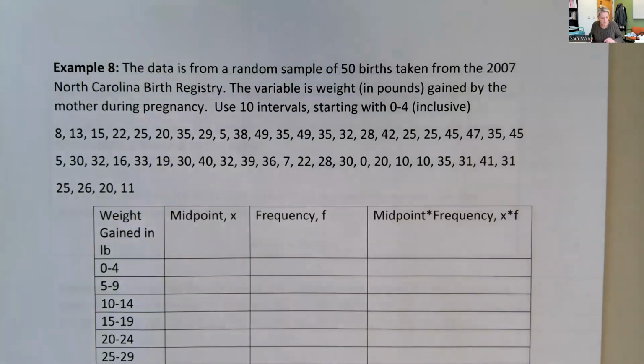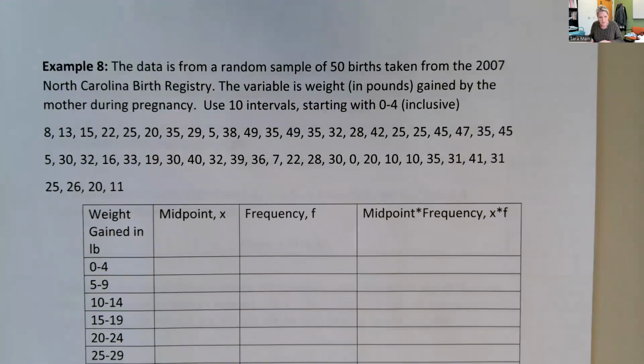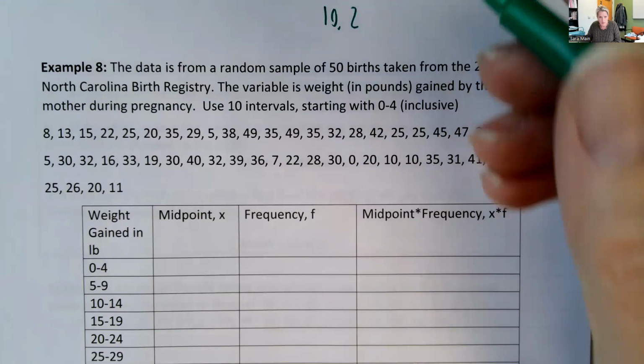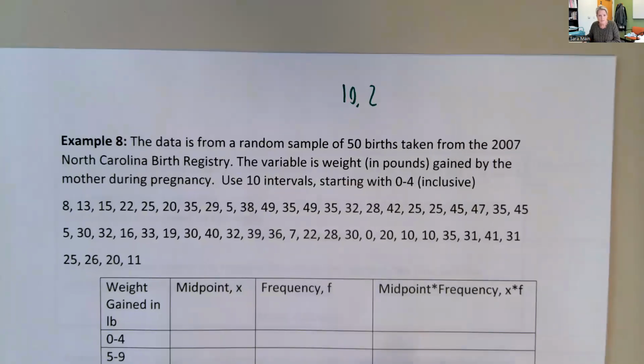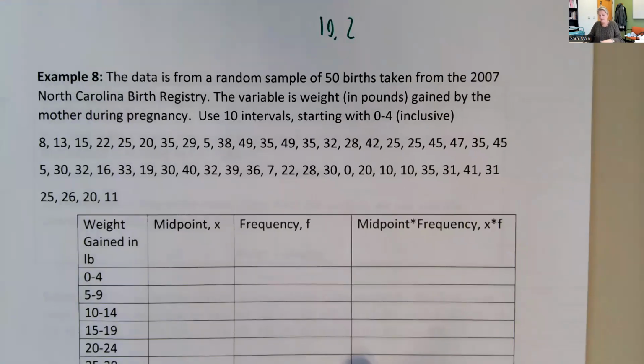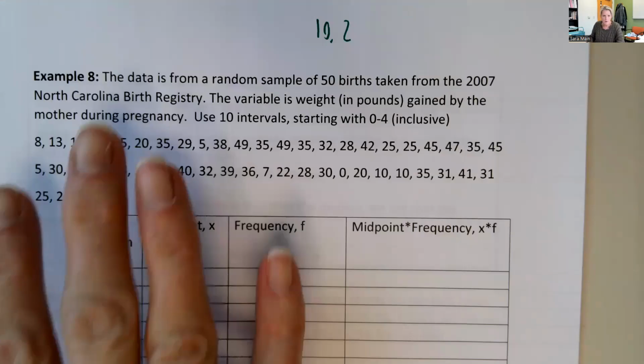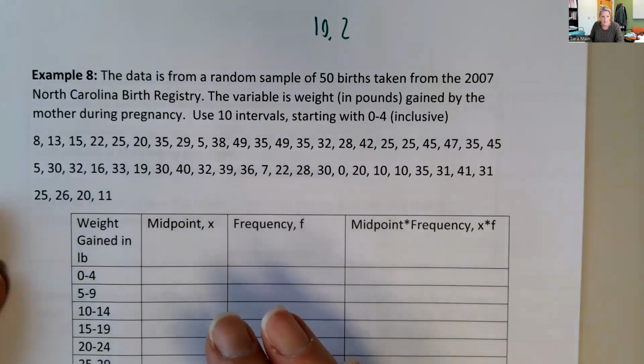Hello, and welcome back for the extra part of 10.2. These are just going to be some extra problems for 10.2 that help us solidify what we did in class. So I'm actually starting with example 8, where we're going over the grouped data again.